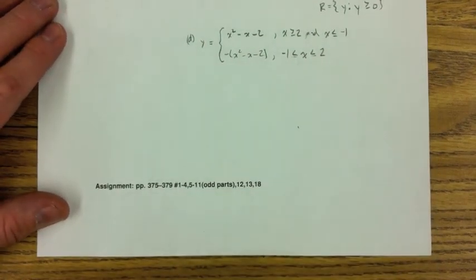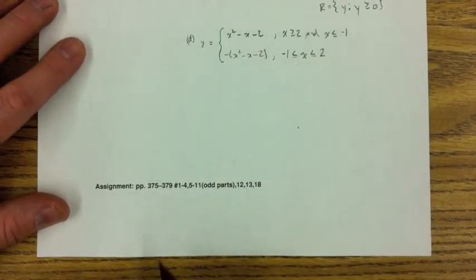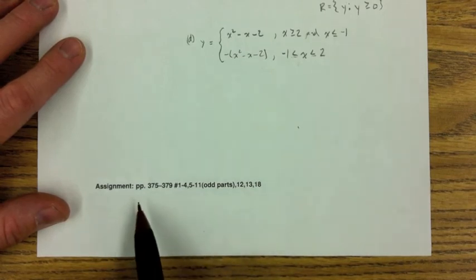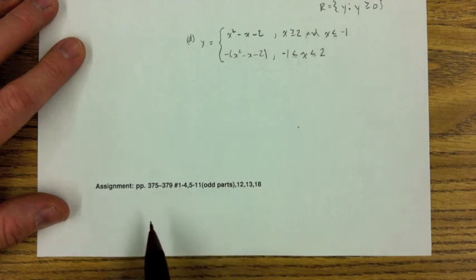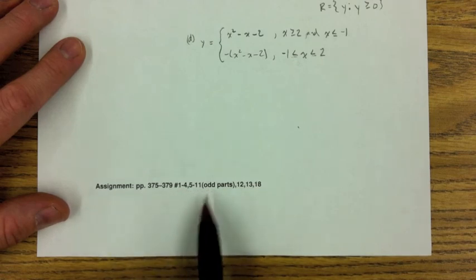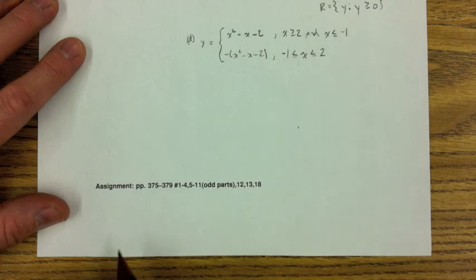All right, and for practice for the absolute value of functions, your assignment is on pages 375 to 379. Do numbers 1 to 4, numbers 5 to 11, only the odd parts, A, C, E, etc., and 12, 13, and 18.